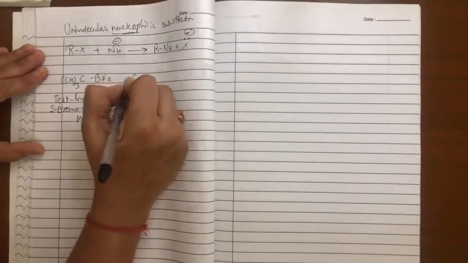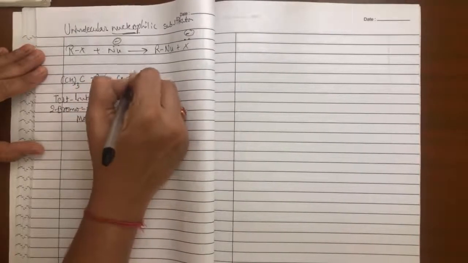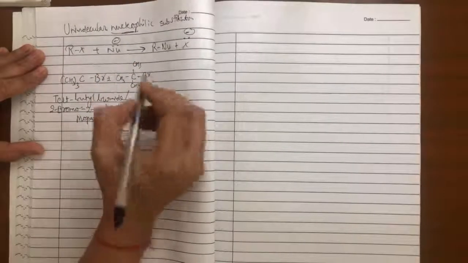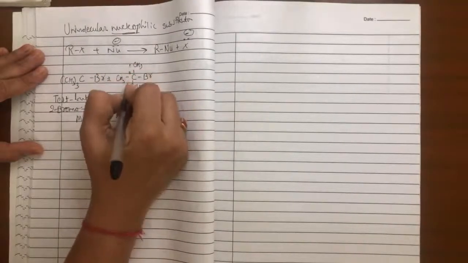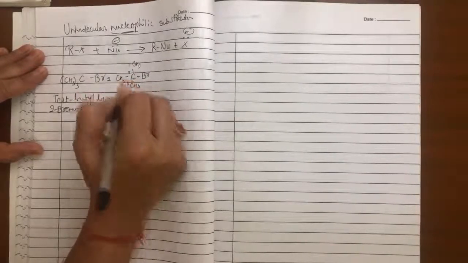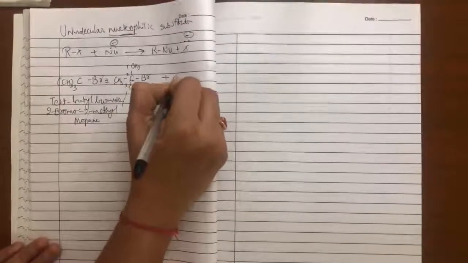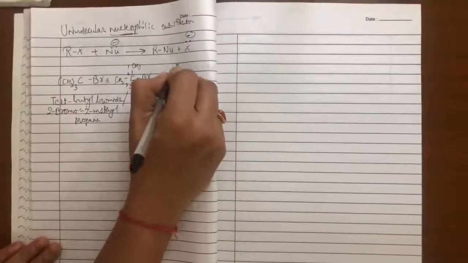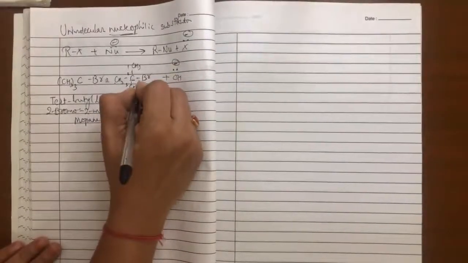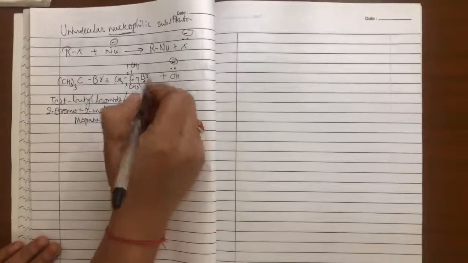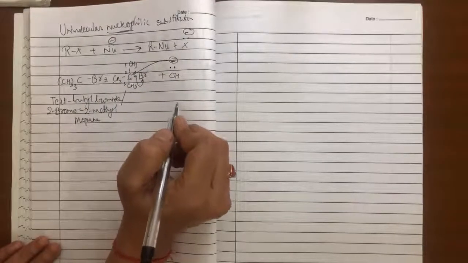See, I have one carbon which is attached to 3 methyl groups, and to that carbon this bromine is attached. So this is 1, 2, 3, 2-bromo 2-methyl propane. OH minus is my nucleophile over here. This bond's electrons transfer to bromine because that is more electronegative. OH minus attacks the carbon.